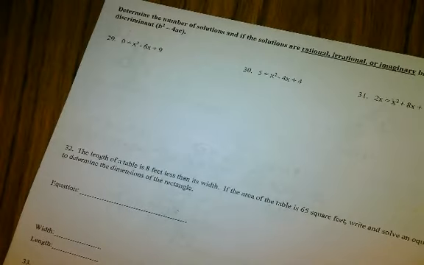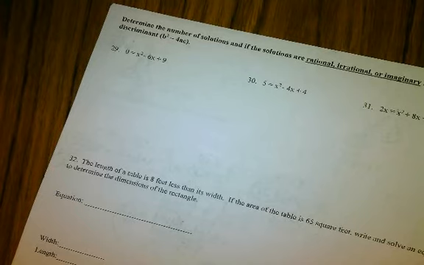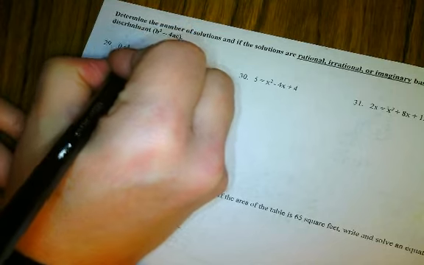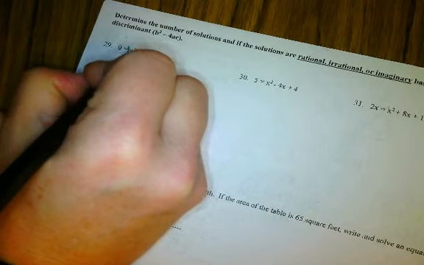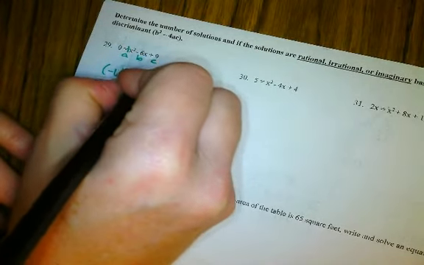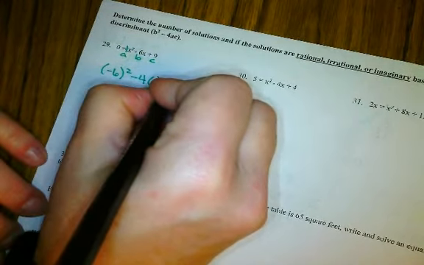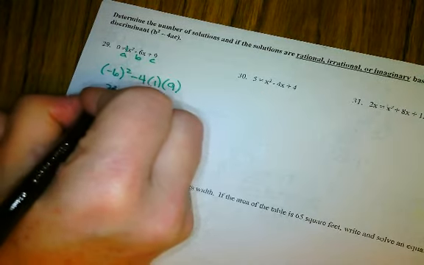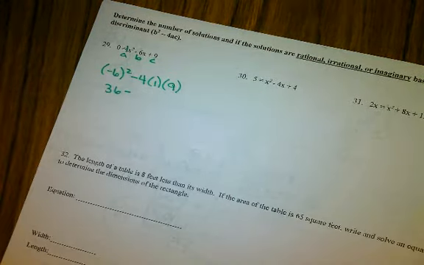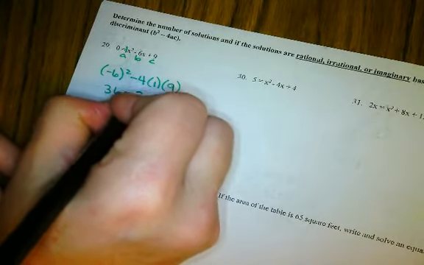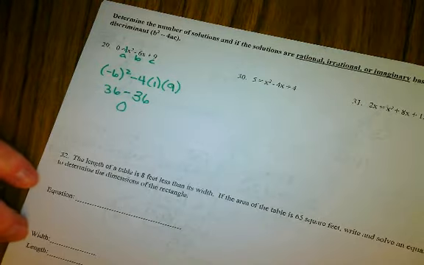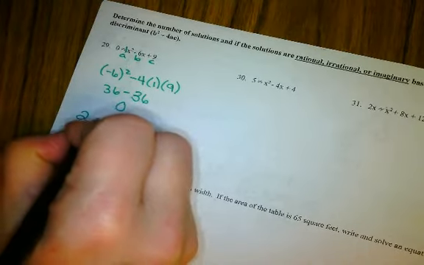Okay, let's move to the back. Alright, on this one here, we're determining the number of solutions and if the solutions are rational, irrational, or imaginary. So this is that whole discriminant. So this is my a, my b, and my c. Alright, so if I do b squared, it's -6 squared, minus 4 times a times c, which is 9. Alright, that gives me 36 minus 4 times 1 is 4 times 9 is 36, so -36. That gives me 0.